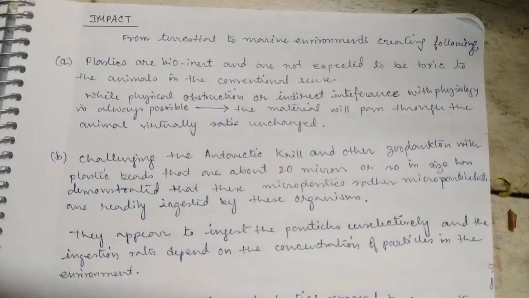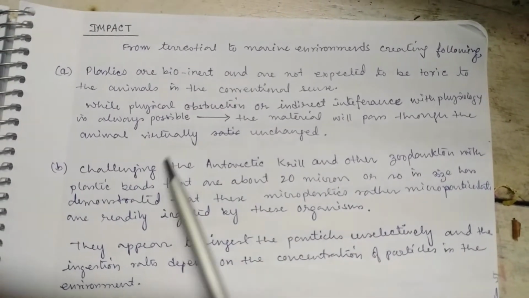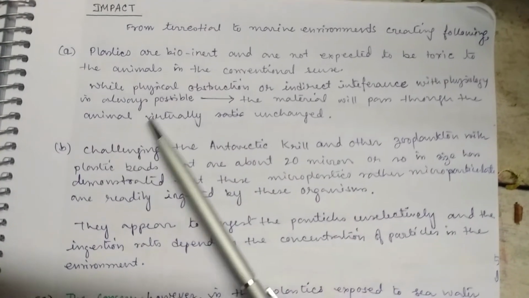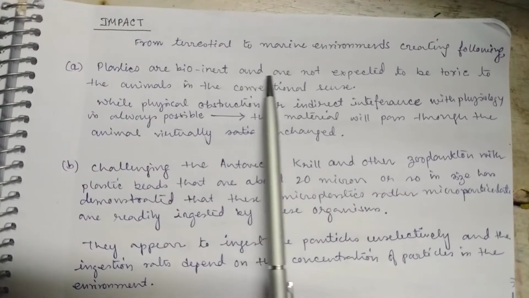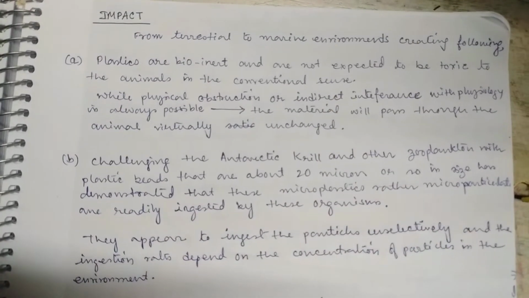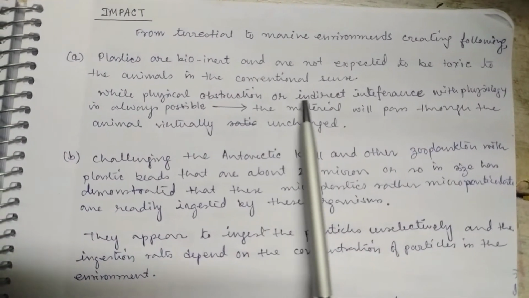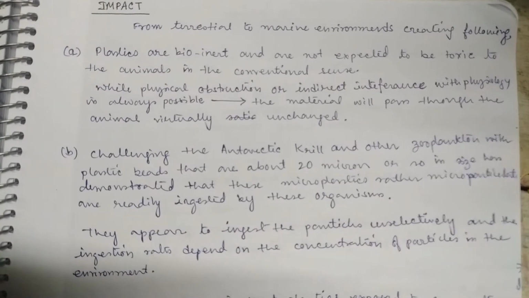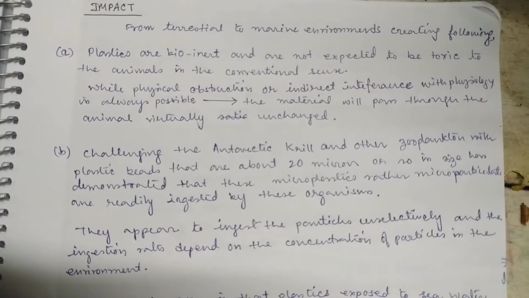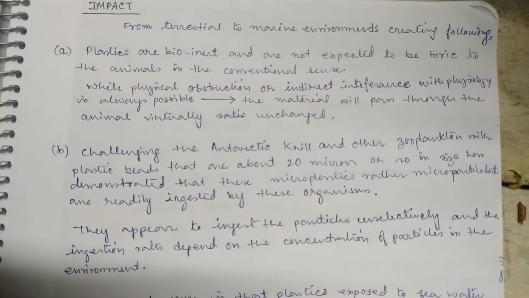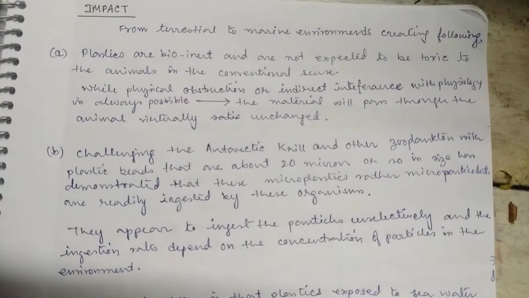So its impact from terrestrial to marine environment, point-wise. Number 1, plastics are bioinert and not expected to be toxic to animals in the conventional sense. While physical obstruction or indirect interference with physiology is always possible, the material will pass through the animal virtually unchanged.